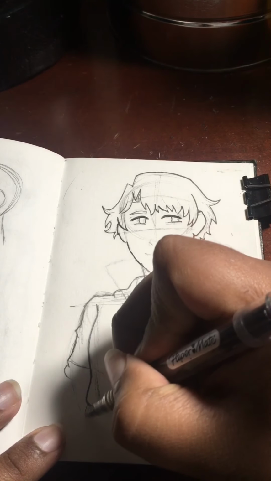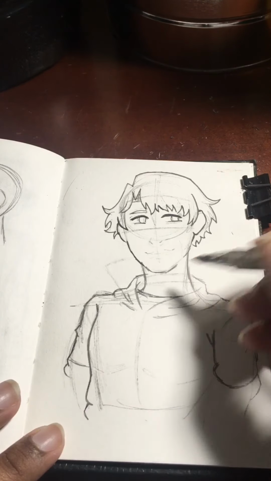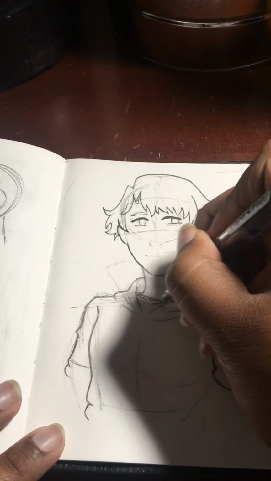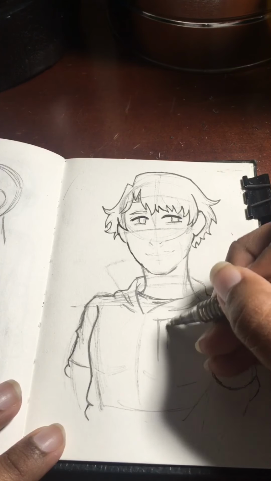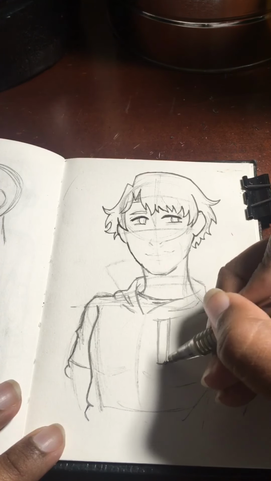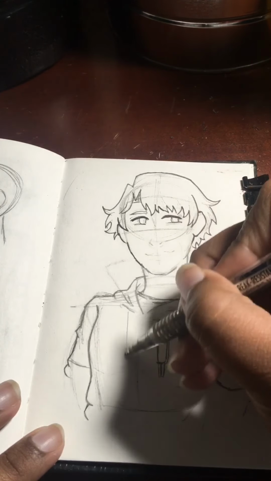So right now I'm basically drawing out the clothes I want to put on them. You could put pretty much any kind of clothes on it, as long as you look at the references.